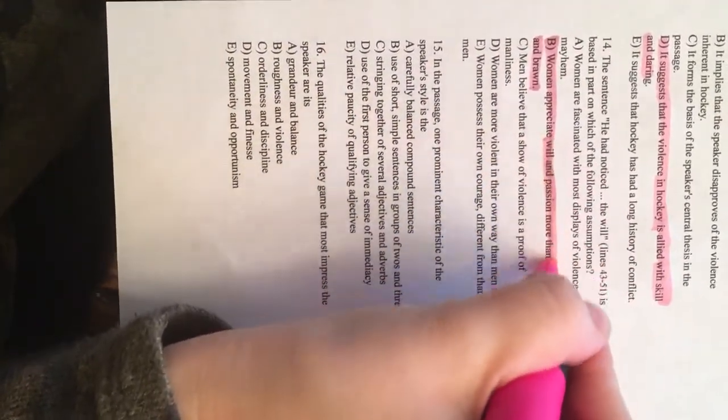So there's the assumption of the speaker. Some women do. Probably most women, but who knows. This one was a little bit more difficult, but not too terribly bad. 67% of people got this one right. Number 15, we're so close to being done, you guys.